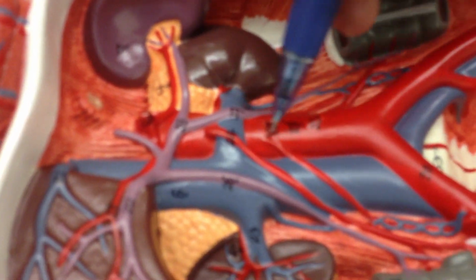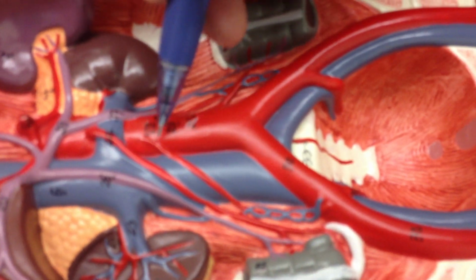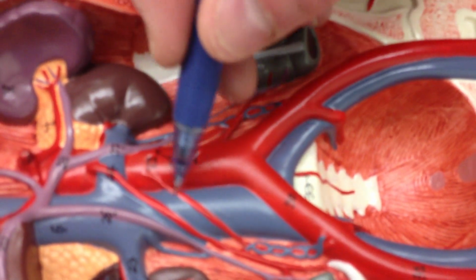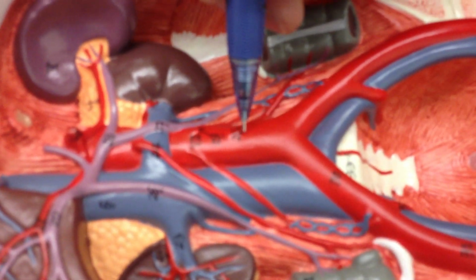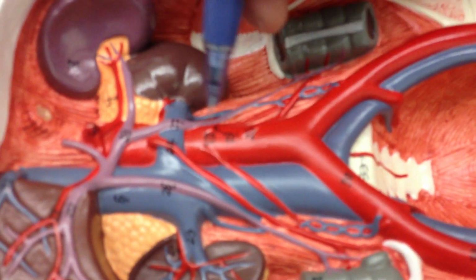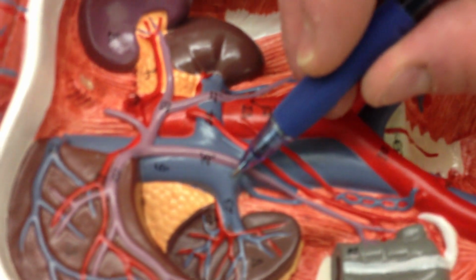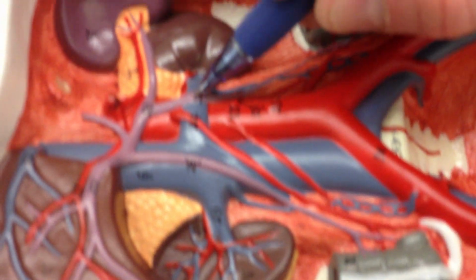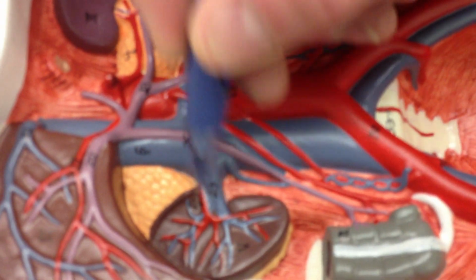Now, off of either side, right here and here, you have what are referred to as gonadal branches that go to either the testes or the ovaries, out of just below where we see here the renal vein, and underneath that renal vein we have the renal arteries.